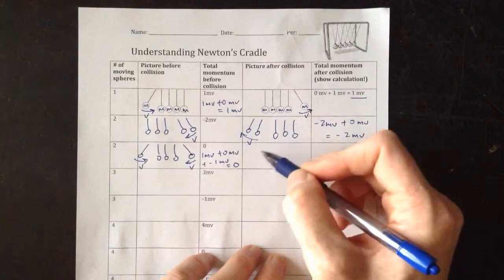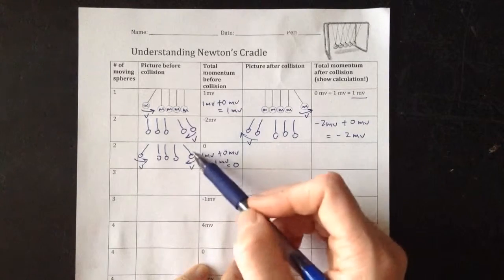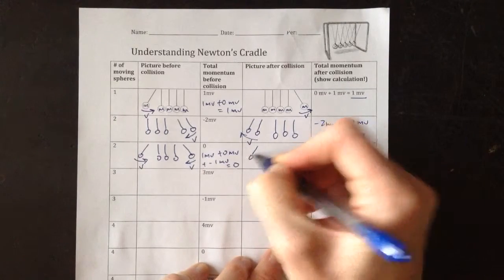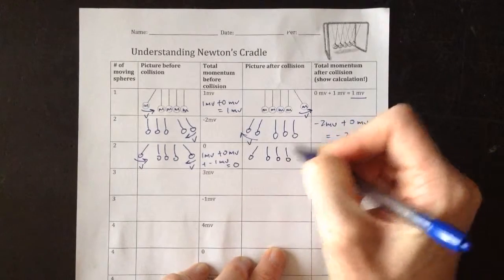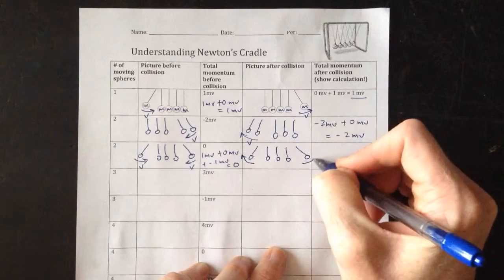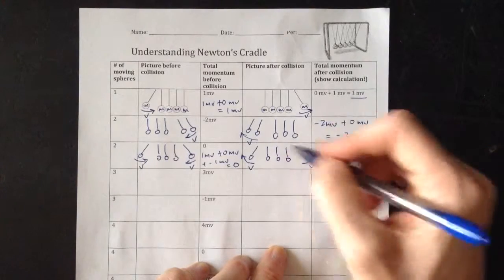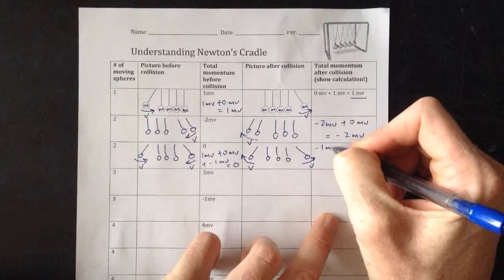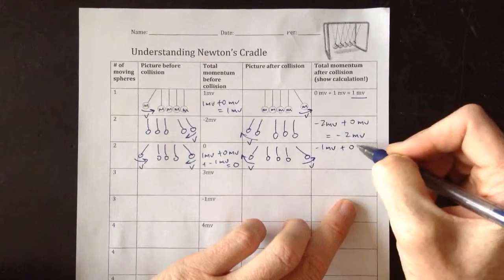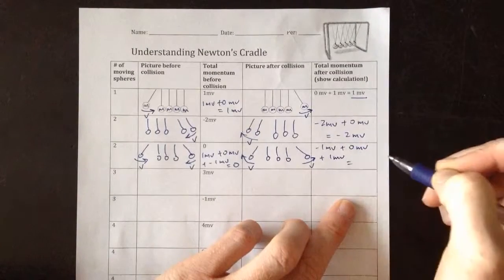And what's going to be the picture afterwards? Well, this sphere is going to transfer its momentum through all the way to the right. This sphere is going to transfer its momentum through all the way to the left. So we'll get a mirror image of the picture. This one will now move left. This one will now move to the right with velocity v each. And so to add this up, we get negative 1 mv is the momentum of this sphere, plus no momentum from these, plus positive 1 mv from here. And that's going to equal 0.